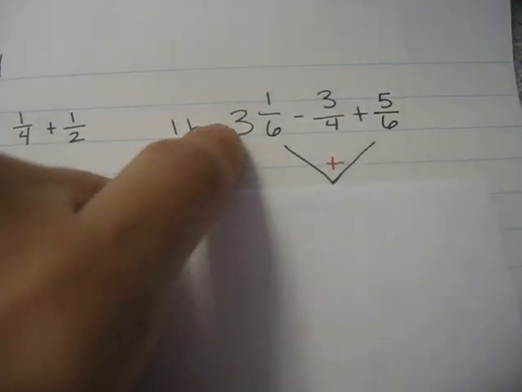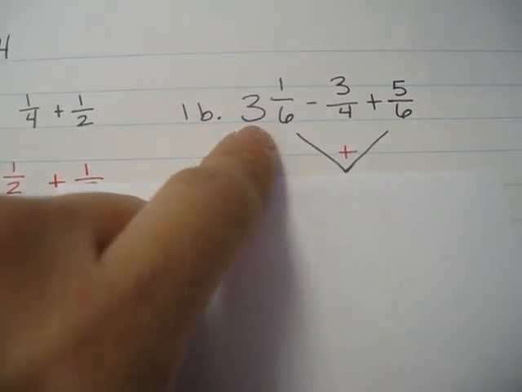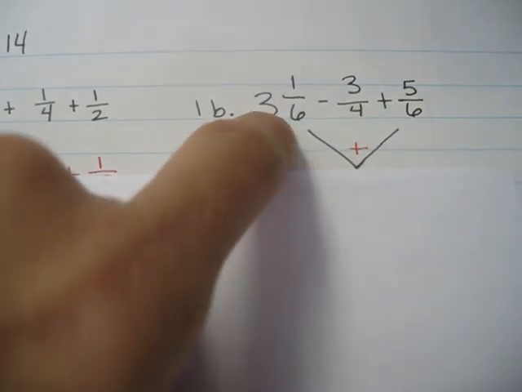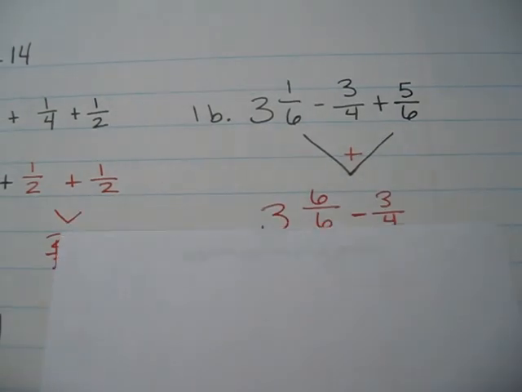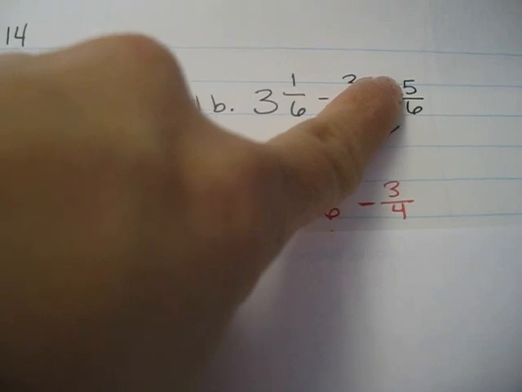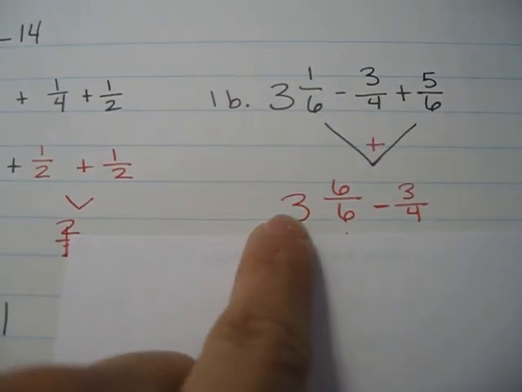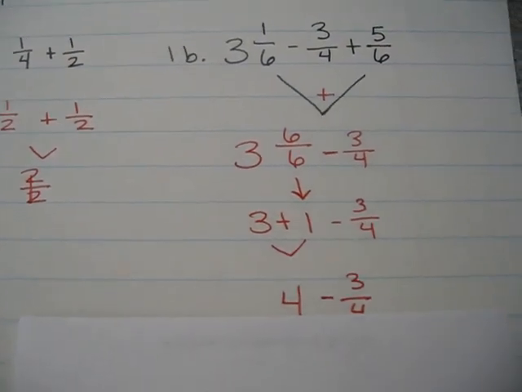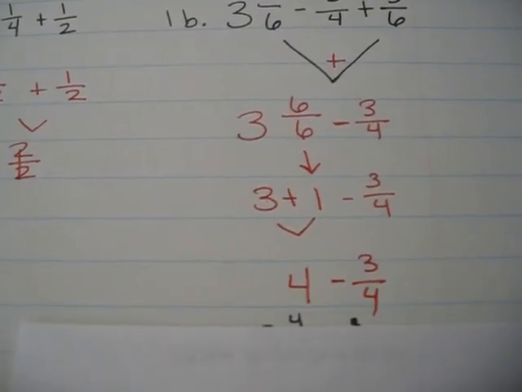1b, I have 3 1/6 minus 3/4 plus 5/6. Well, if I'm thinking again of the story I gave you about the chocolate and getting some chocolate and then someone eating some chocolate, I can go ahead and add what I got, which is 3 1/6 plus 5/6, and that gives me 3, and then 1/6 plus 5/6 gives me 6/6, and I can go ahead and then take away my 3/4. Well, 6/6 equals 1, so 3 and 6/6 actually equals 3 plus 1, which equals 4, and I can go ahead and take away my 3/4 from that.